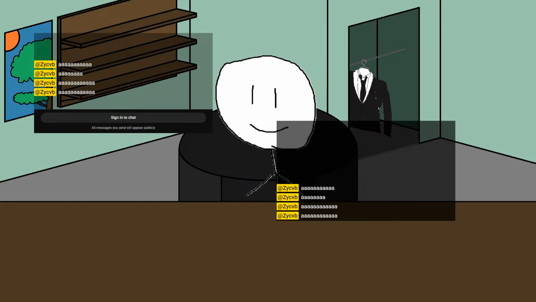What am I moving? Oh, that's another chat box. Oh, what does this one look like? Oh, I did not mean to type that into the thingy. Hold on.